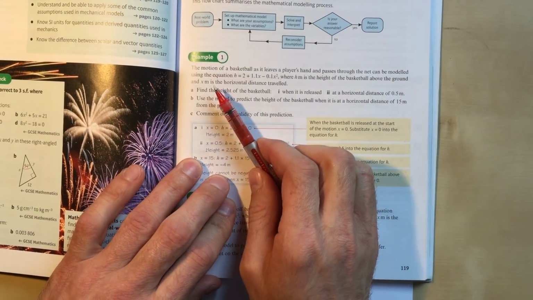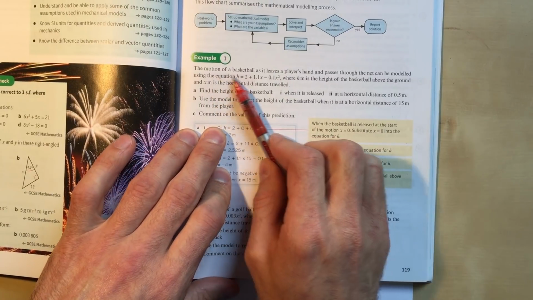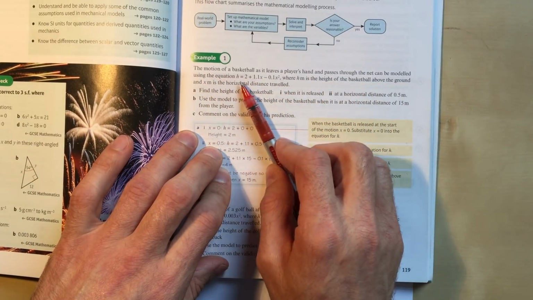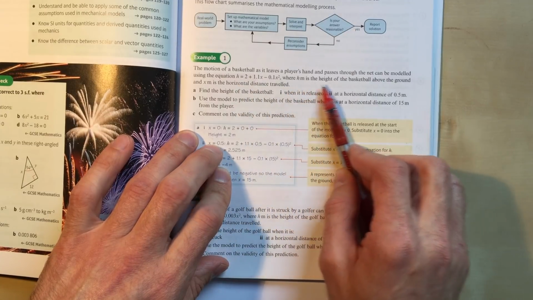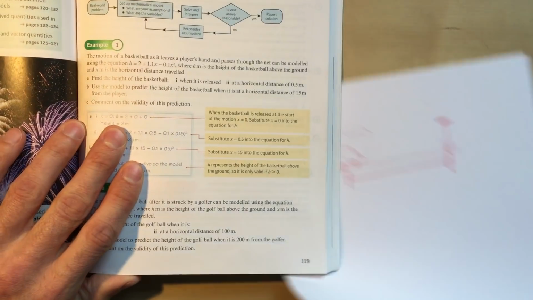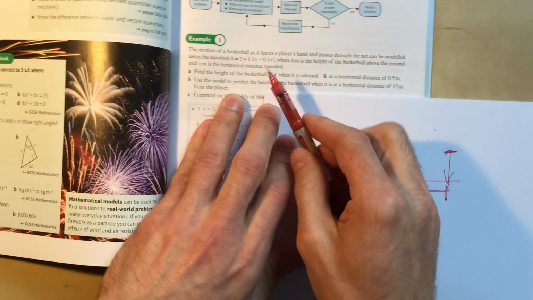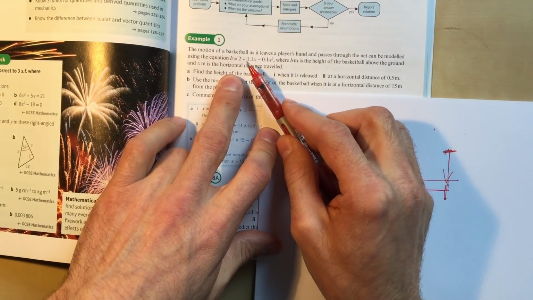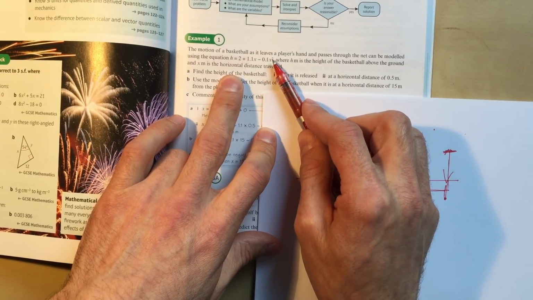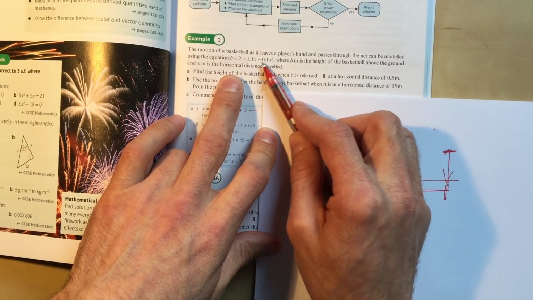Let's have a look at example 1. The motion of a basketball as it leaves a player's hand and passes through the net can be modelled using this equation, where h is the height of the basketball above the ground and x is the horizontal distance travelled. So let's see what that looks like. If we look at this from our knowledge of the Pure Maths book, hopefully you can see this is a quadratic, right? The coefficient of the x squared is negative.